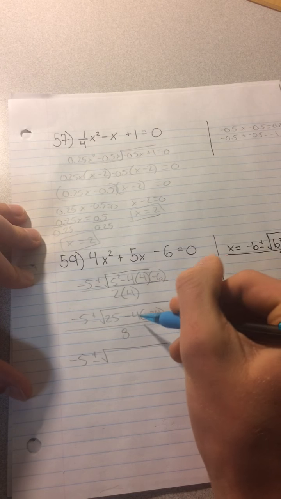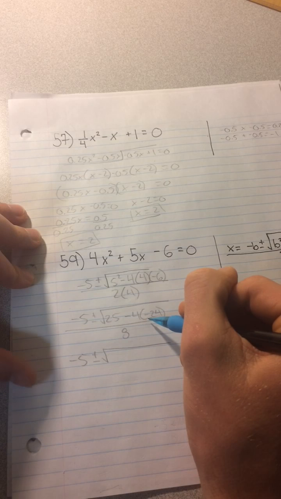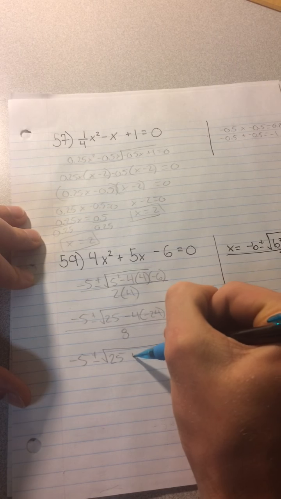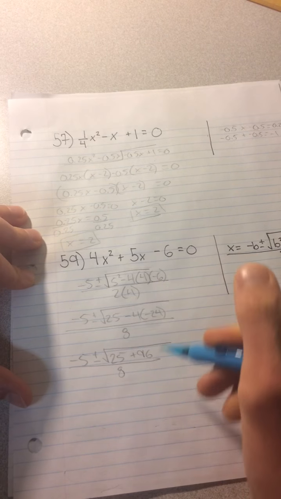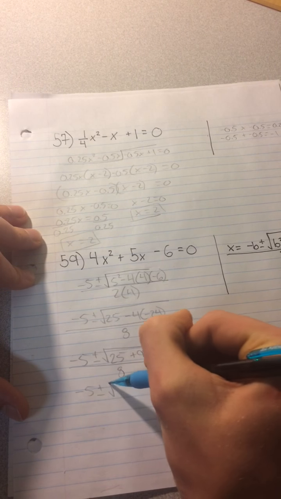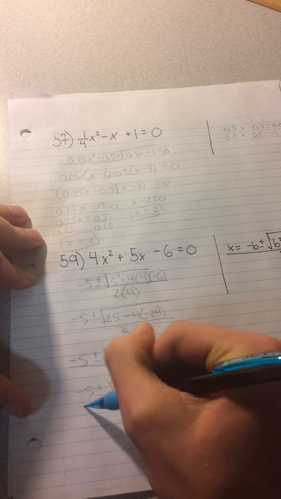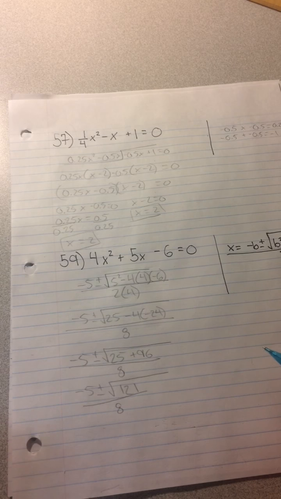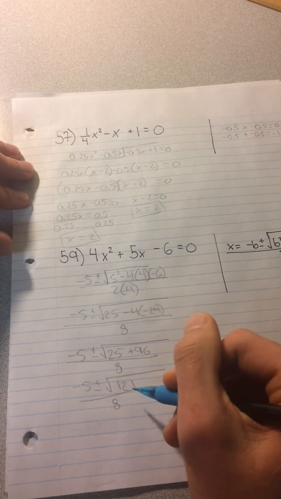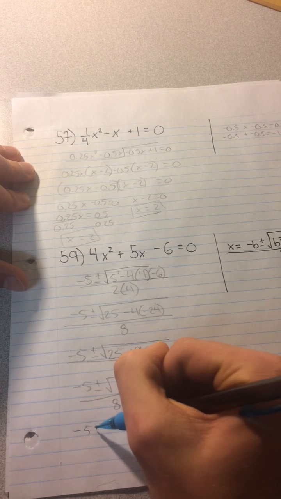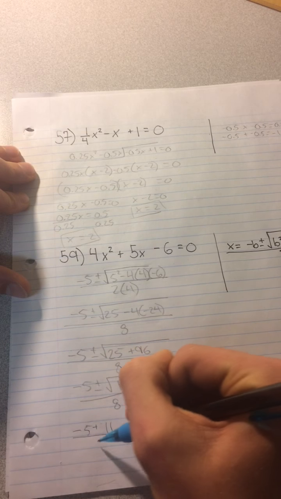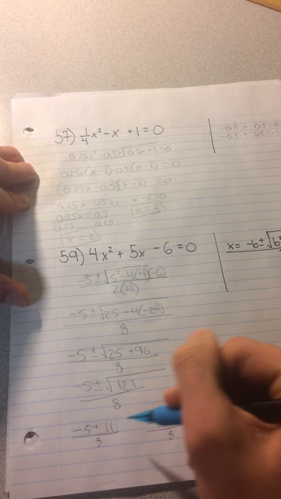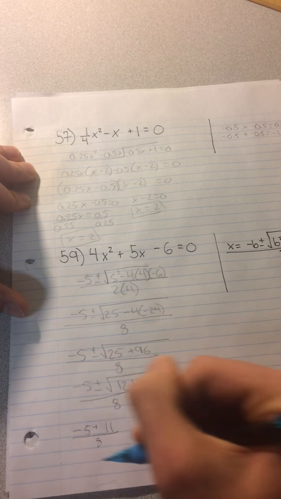Next, we multiply negative 4 times negative 24, which would be positive 96. So 25 plus 96, all over 8. So it'd be negative 5 plus or minus the square root of 121 over 8. The square root of 121 is 11, so it'd be negative 5 plus 11 over 8, and negative 5 minus 11 over 8 will give us our two values.